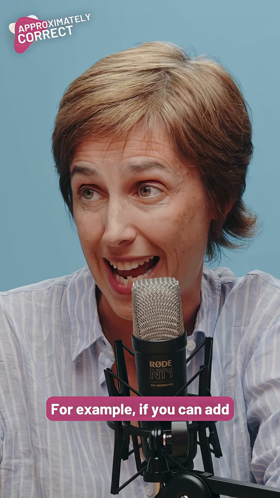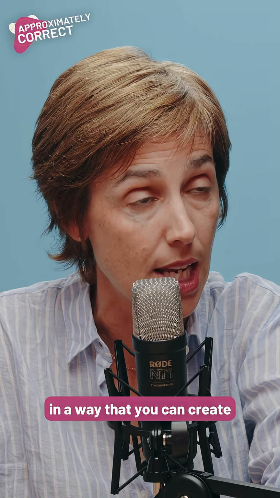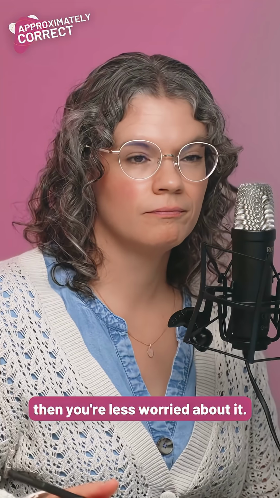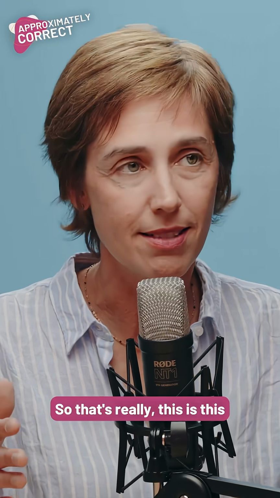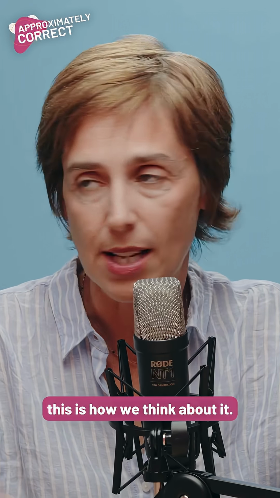For example, if you can add watermarking to the voice in a way that you can create authentication mechanisms, then you're less worried about it. So that's really this notion of differential risk. This is how we think about it.